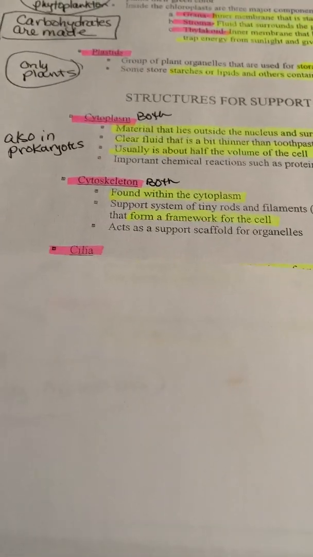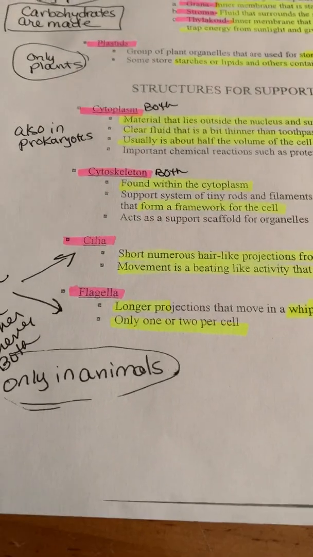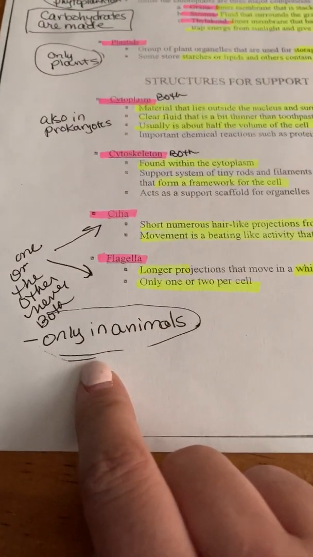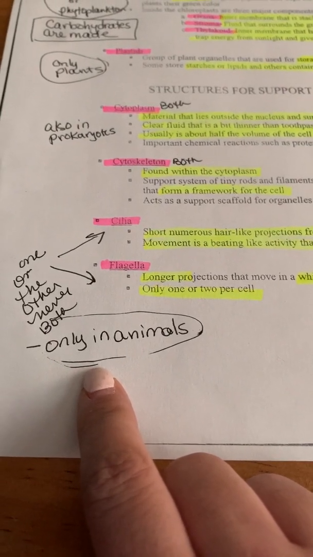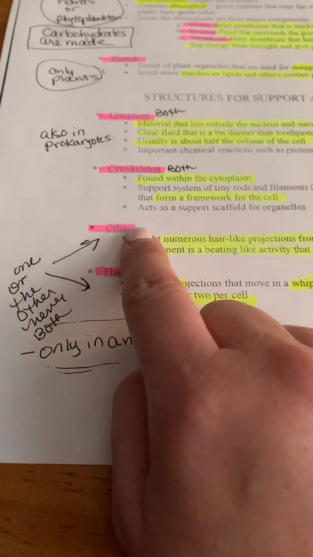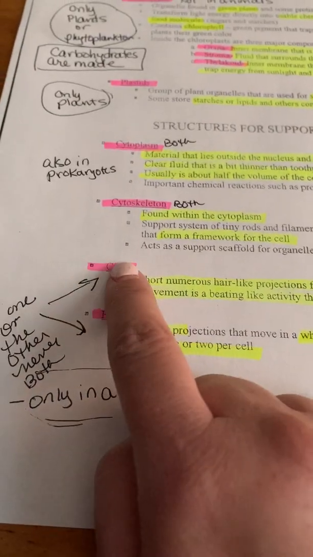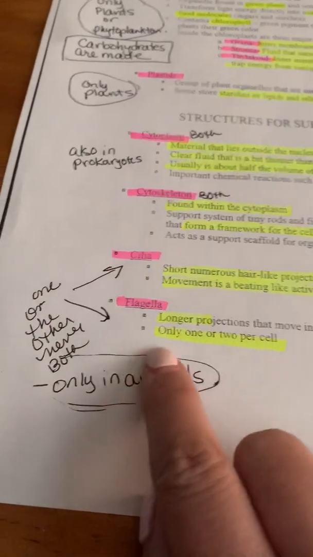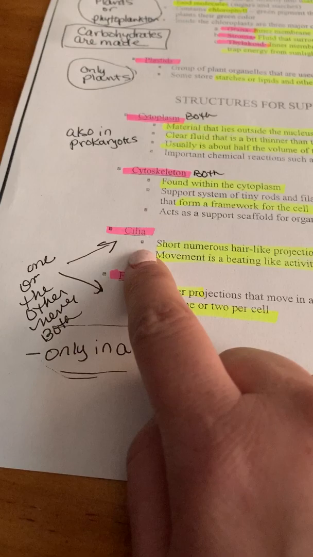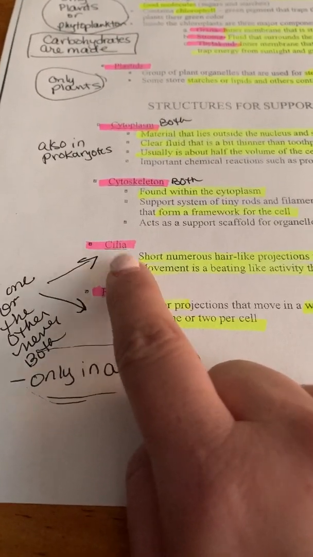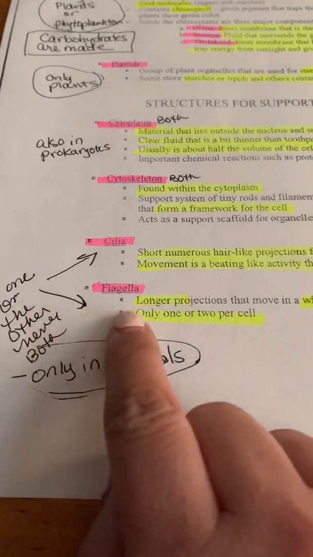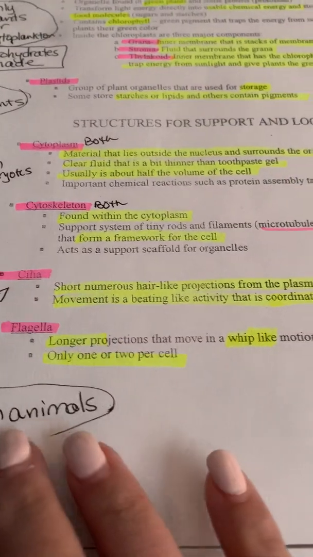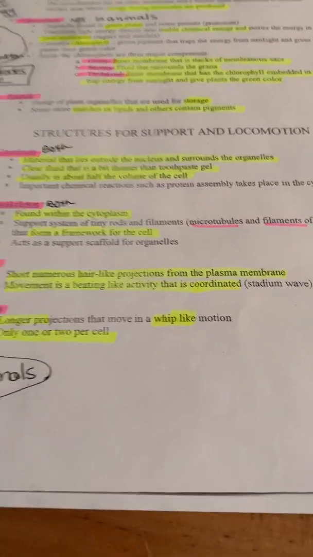And then sometimes we have two organelles that are in animals only that help with movement. So single-celled animal cells can move around, but they would never have both. They would either have one or the other. So you would have cilia, or cilium, which is one, or flagella, or flagellum, which is one. So a flagellum is like a tail. Cilia are kind of like hairs. So you can have thousands of hairs on the outside of a cell, but you would only have maybe one or two flagella. So cilia are short, numerous, hair-like projections from the plasma membrane.